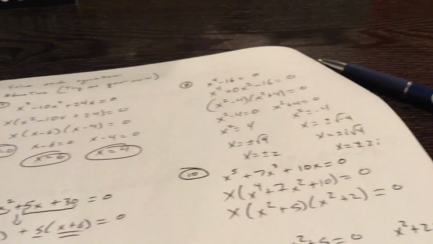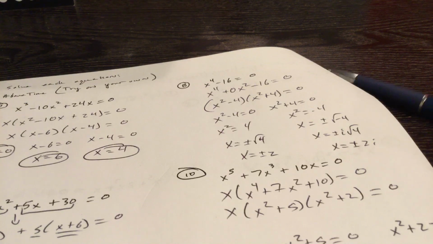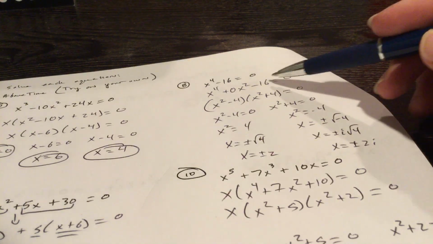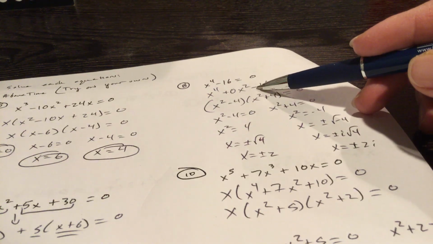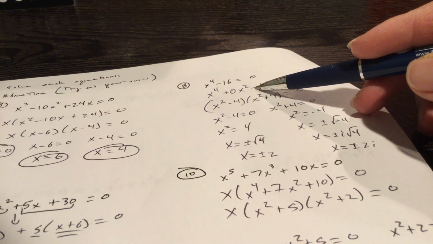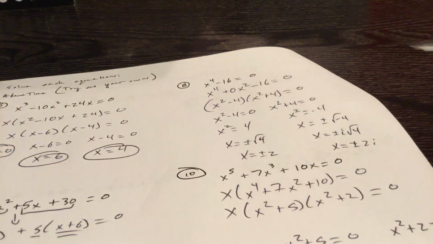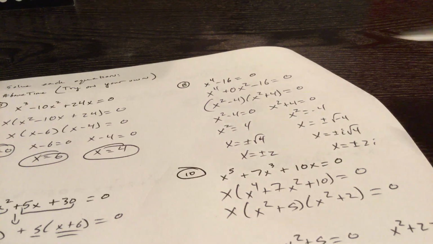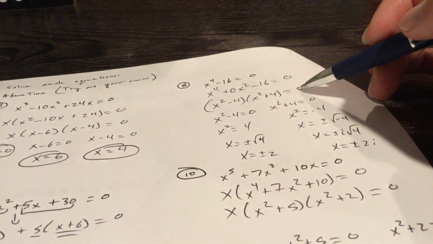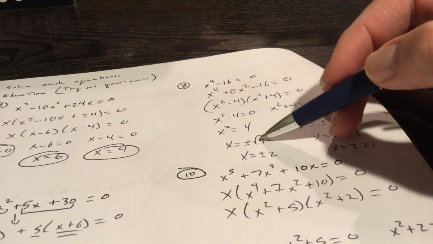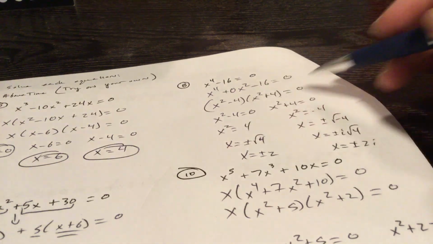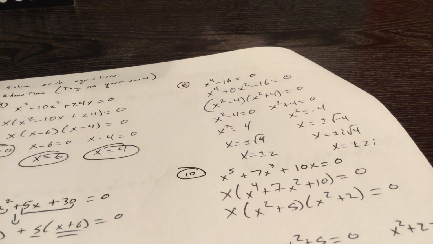All right, number 8. Number 8's like this: x to the fourth plus 0x minus 16. What multiplies to 16 and differs by 0? 4 and 4. If you have a negative constant, that's a negative product, so you need a negative and a positive. Okay, so you have x squared minus 4 times x squared plus 4 equals 0. I need to set x squared minus 4 equal to 0. Move the 4 over. I'm going to get x squared equals 4. I'm going to take the square root. Remember, plus or minus the square root of 4. What's the square root of 4?